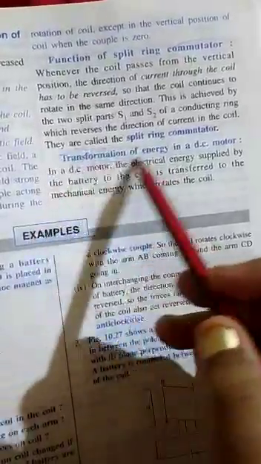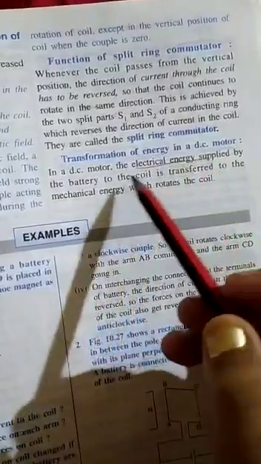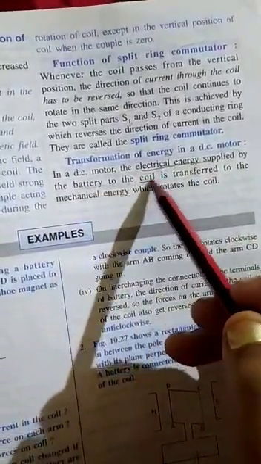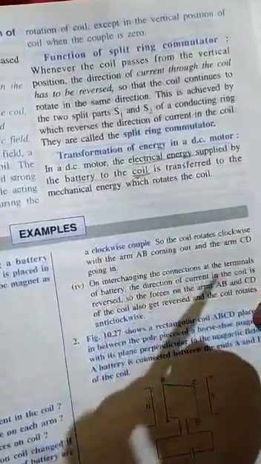Now what type of energy transformation takes place in a DC motor? As we apply electrical energy by the battery to the armature coil, it transforms the electrical energy into mechanical energy.